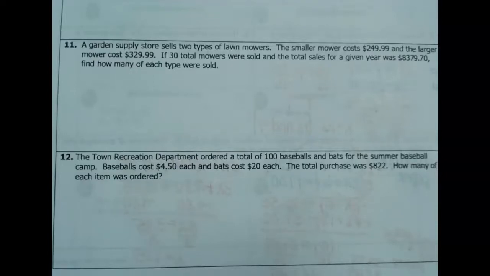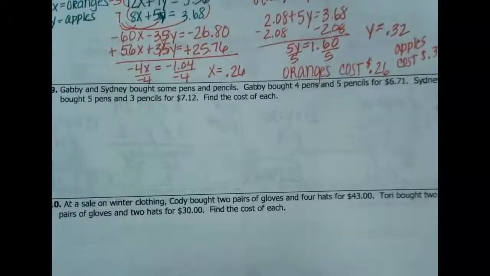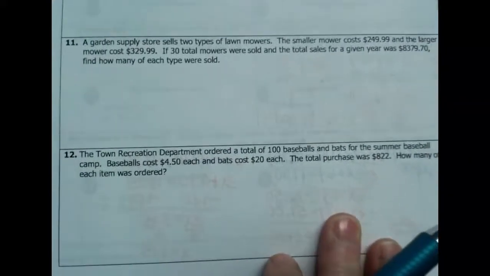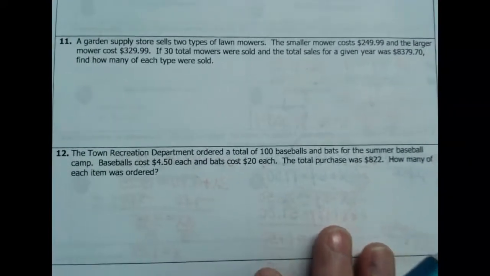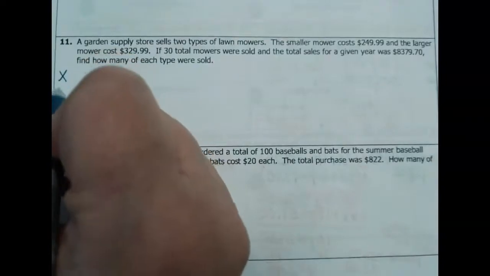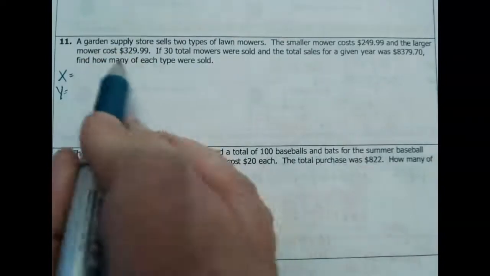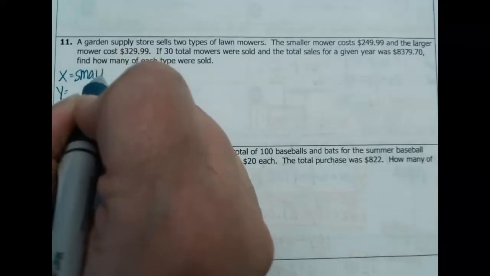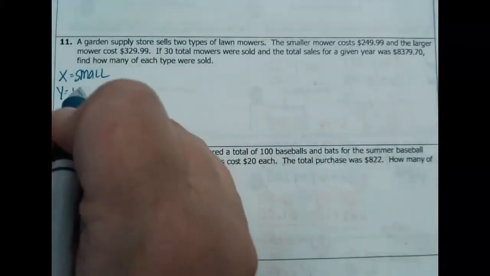All right, there's a whole lot going on in this question, and it's different from the ones we were just doing up here. This one, the sentence was the equation. But when we look at 11, I am not seeing that same kind of sentence. So let's start thinking about, maybe let's define our variables to see if that helps us. So we got x and y. We got small mowers, and we have large mowers.